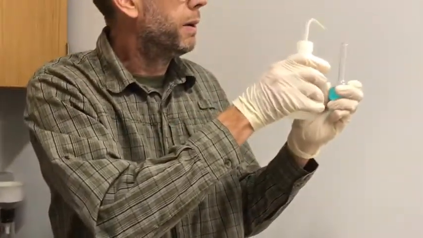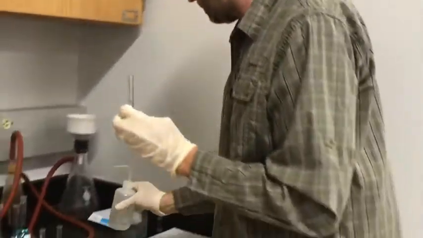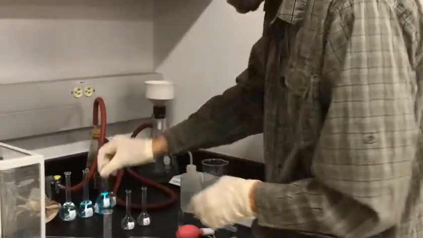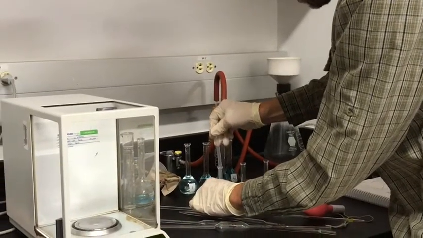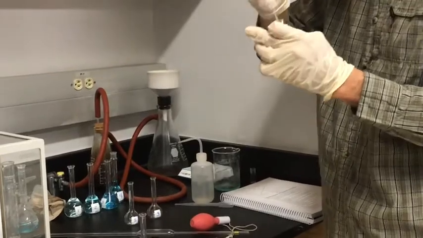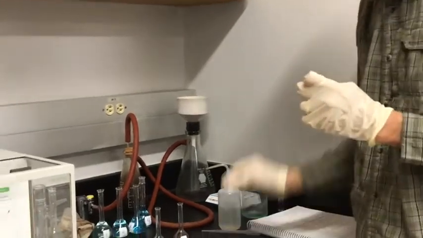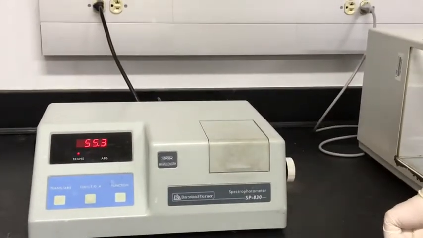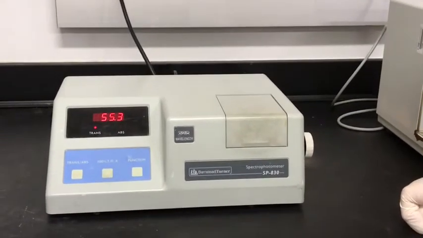And fill this to the line right there. And we'll shake this up. So for solution 1 or solution A, we have a transmission of 55.3%.